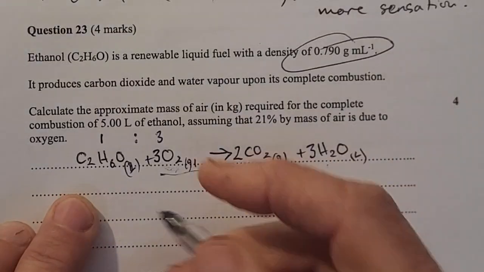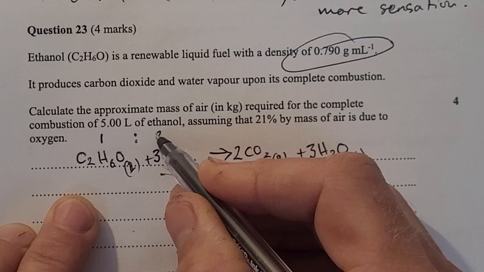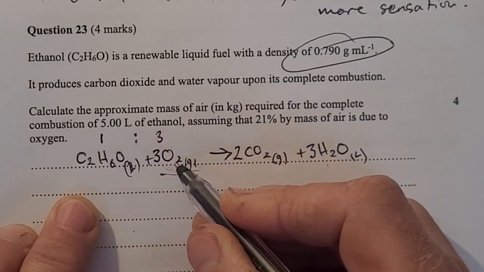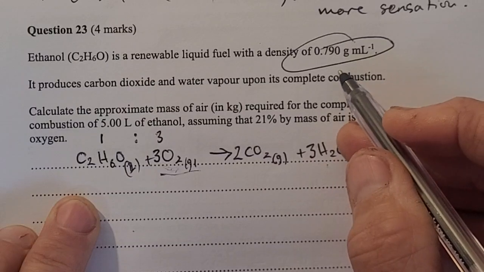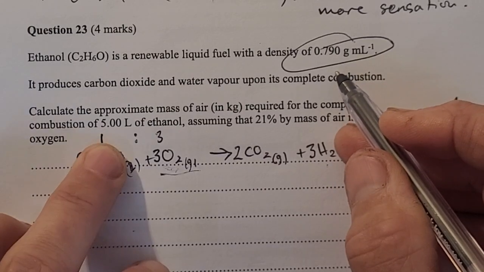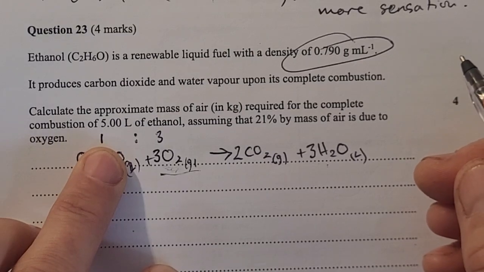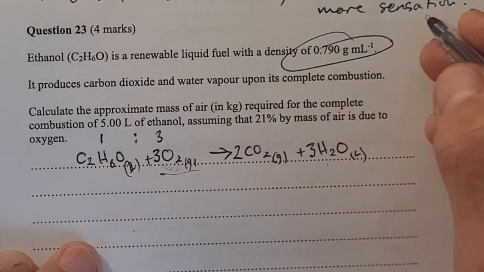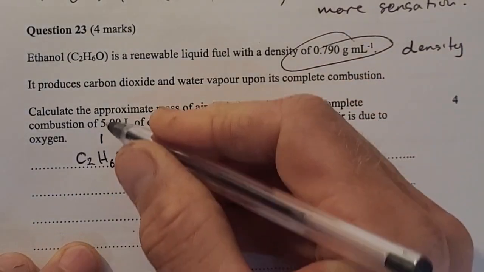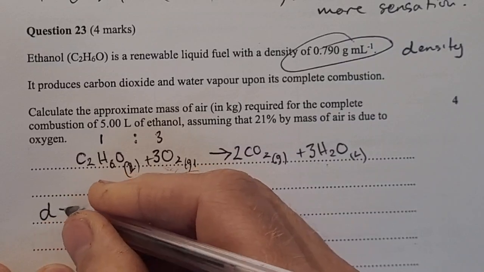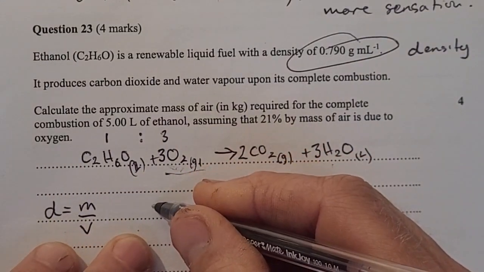So we need to find the moles of ethanol that we have. We've got 5 liters. That's not in molar ratio, so we've got to convert to moles. How do we do that? Well, we need the mass. This is the density. This is the volume. If you remember your density formula, mass over volume, we can rearrange.